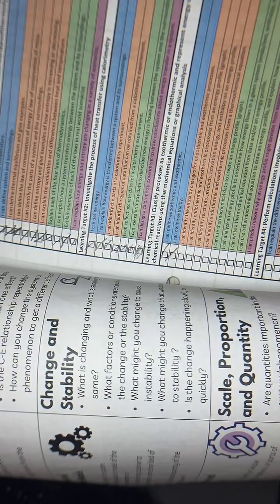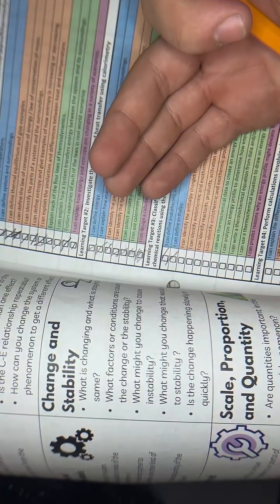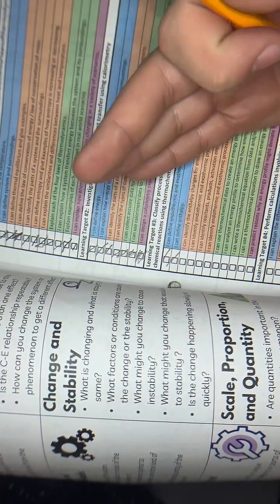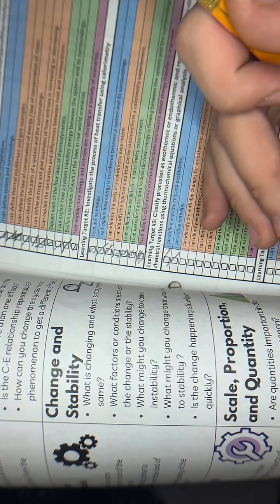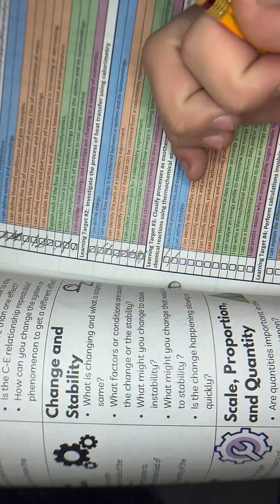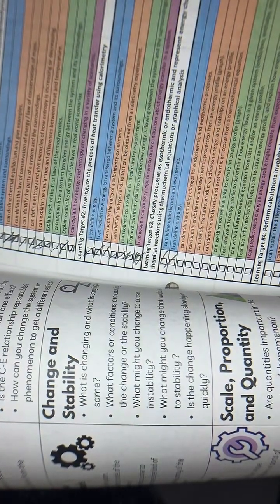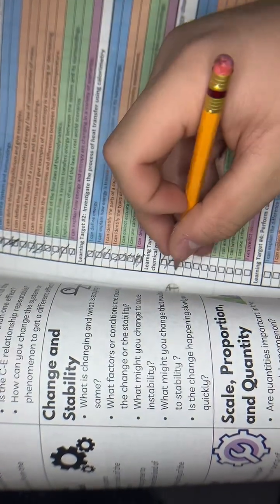I can identify the enthalpy changes for the endothermic and exothermic process. Well, obviously for endothermic, you're going to be getting more enthalpy because you're getting more energy. And for exothermic, you're going to be exiting enthalpy because there's less energy in the system. So we can go ahead and check that off.